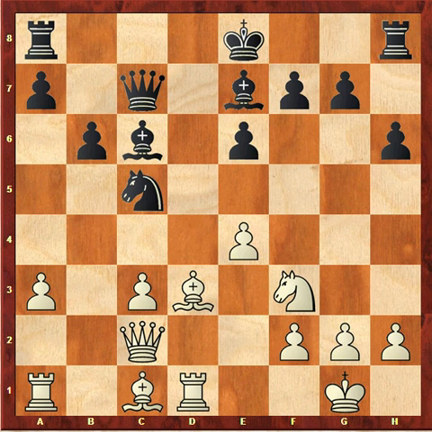So if you want, you can pause your video and see if you can spot Black's threat. So for example, let's say White just makes a random move and plays h3.